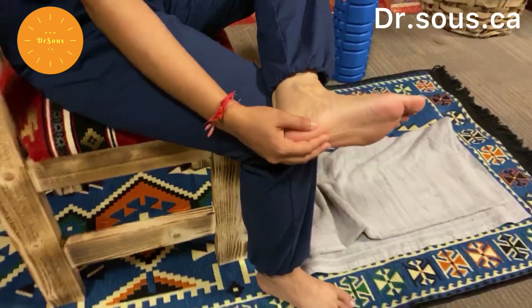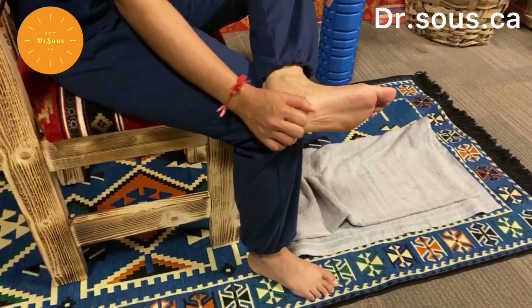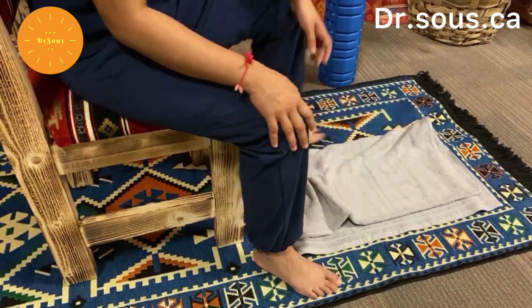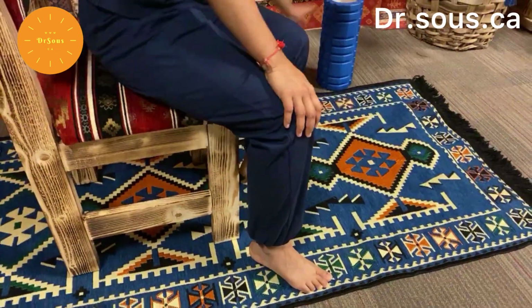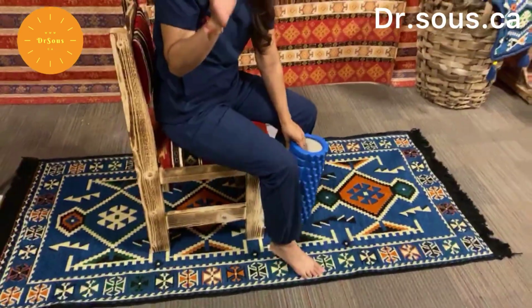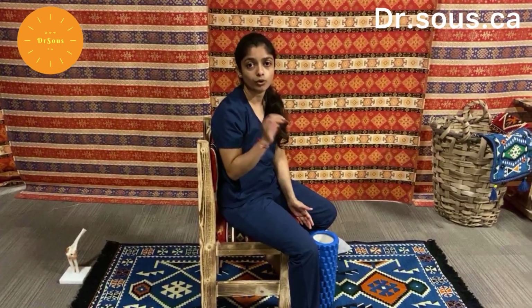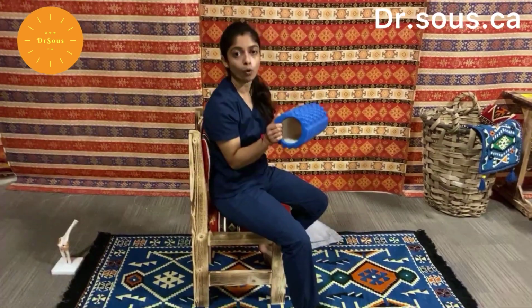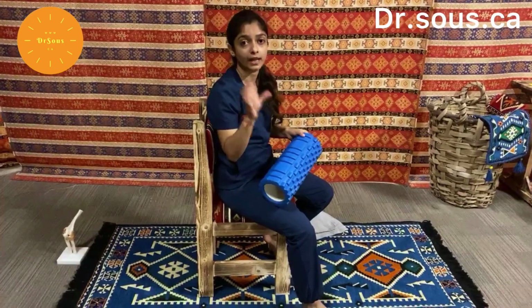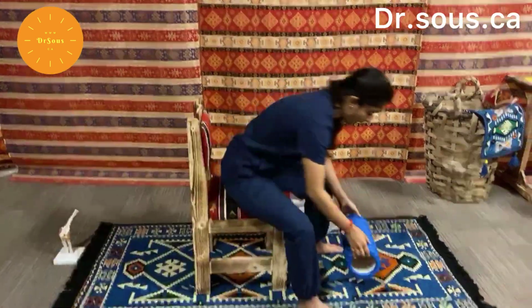So what you will do to reduce the inflammation and reduce the pain? So first what you can do is, you can take a small plastic bottle at your home, put water in it and freeze it till it becomes ice, and you can use that bottle. I'm just showing you with the foam roller, but you need to use that bottle instead of this roller.